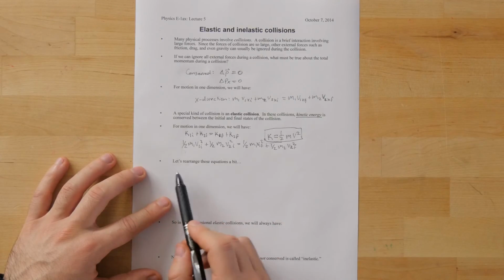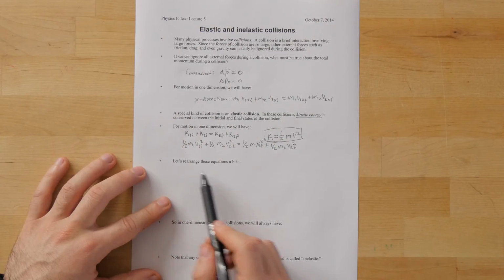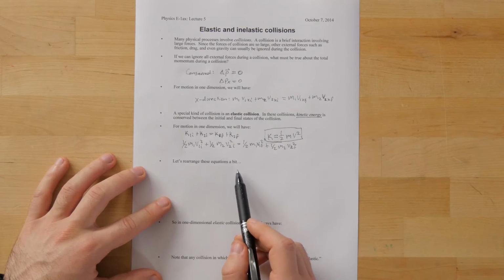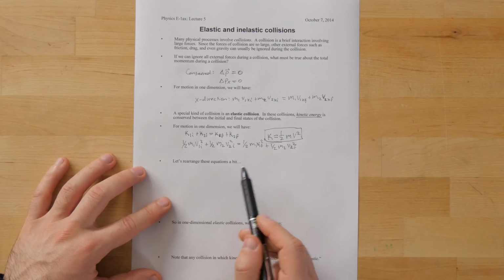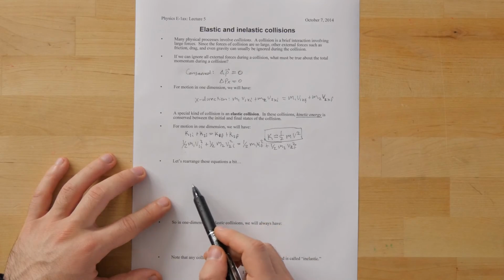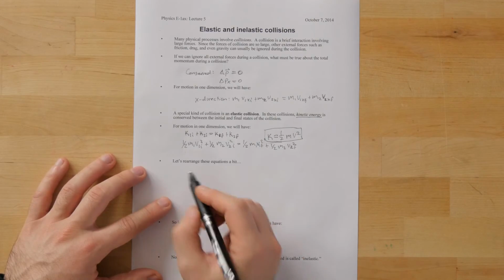And now what we can do is rearrange this a little bit so that we get all the velocities for the one object on the left and all the velocities for the two object on the right.